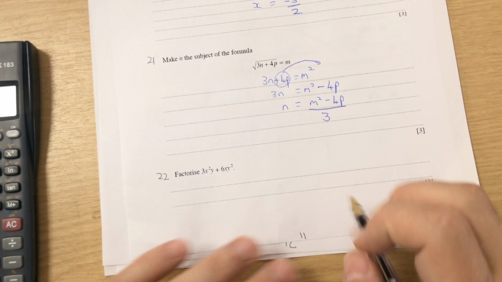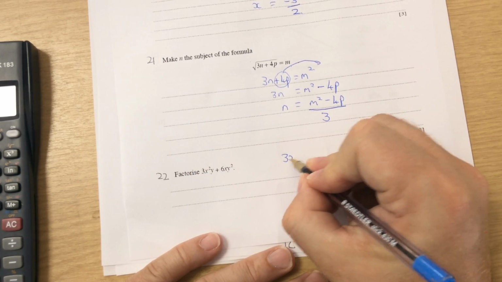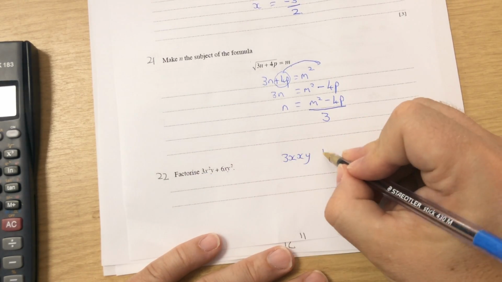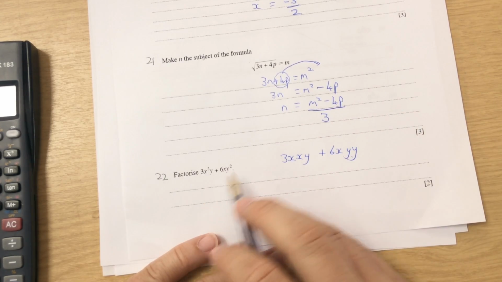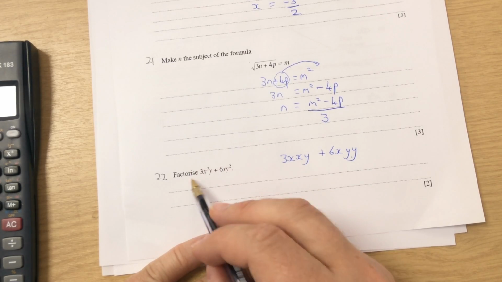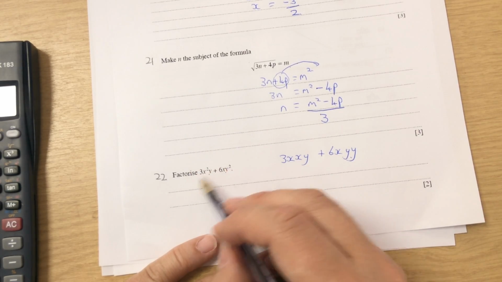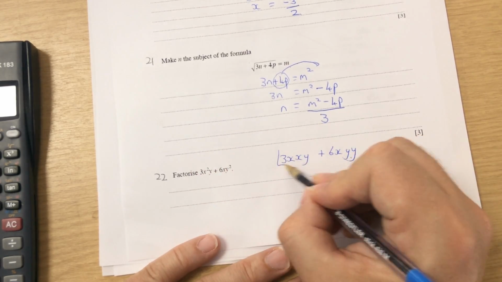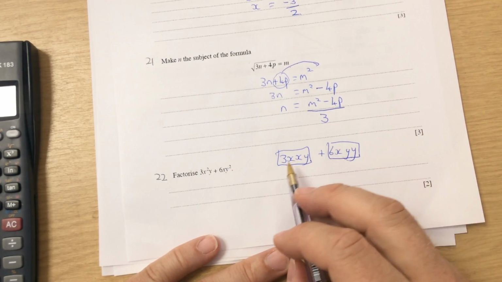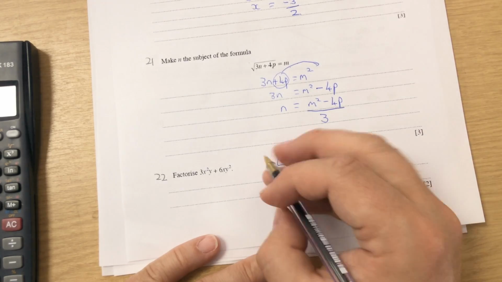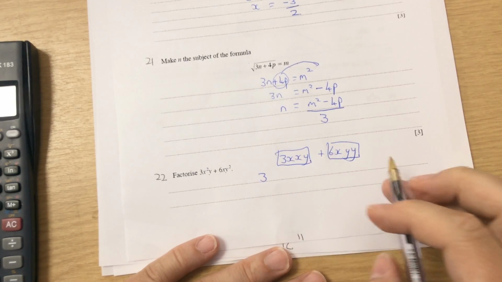Question 22. What this actually means is 3xxy plus 6xyy. And when we factorize it, we want to put a bracket into it. So we want to find the highest common factor, the highest thing that goes into this, and the highest thing that goes into this. What's common to both? The highest number that goes into both is 3. So I'm going to take 3 out.